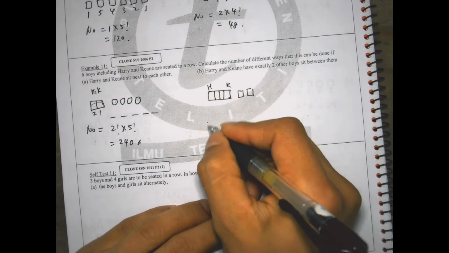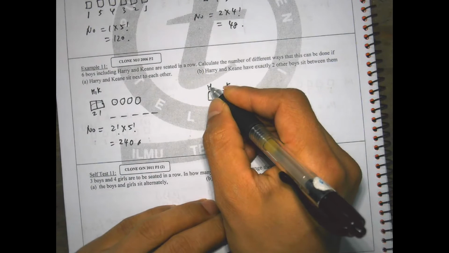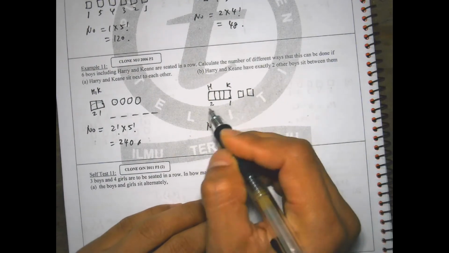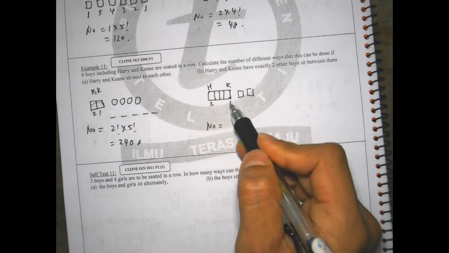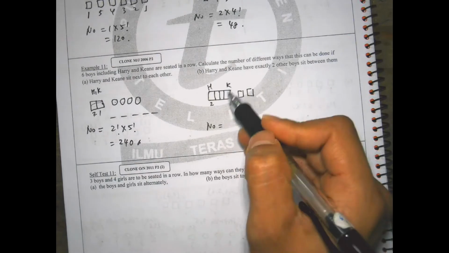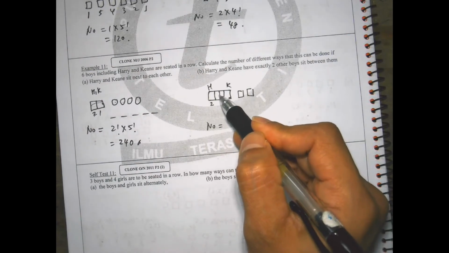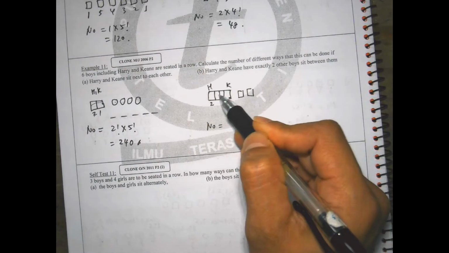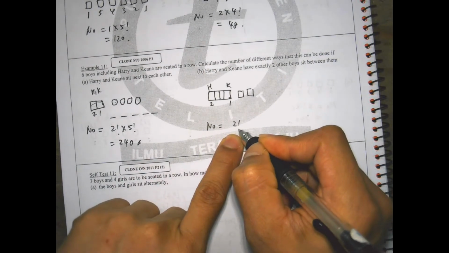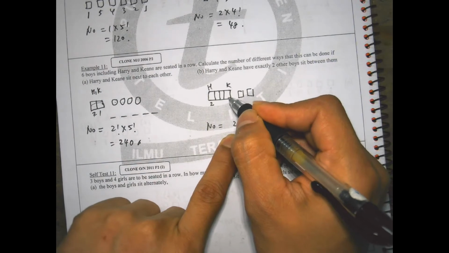Now, number 1, let's settle Harry and Keane. There are 2 times 1, or 2 factorial, ways. It's similar to this one, right? 2 times 1, yes? Now, the next thing is, how about these 2? What do you want to do? Do you want to arrange them first? Okay, why 2 factorial? To put Harry and Keane next to each other.